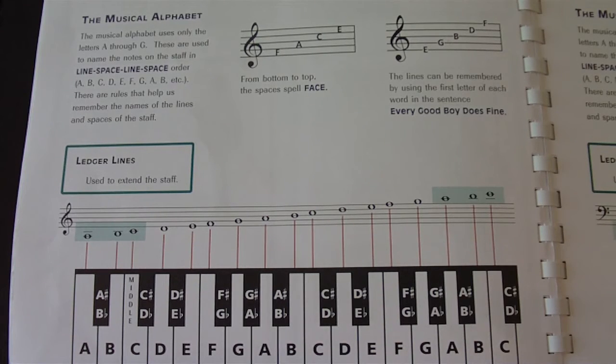So it's important you know all of those things on this page. If you are struggling with some of those things, refer back to page 5. It'll help you. And then also you can refer back to this video and review these things so you know them real well.